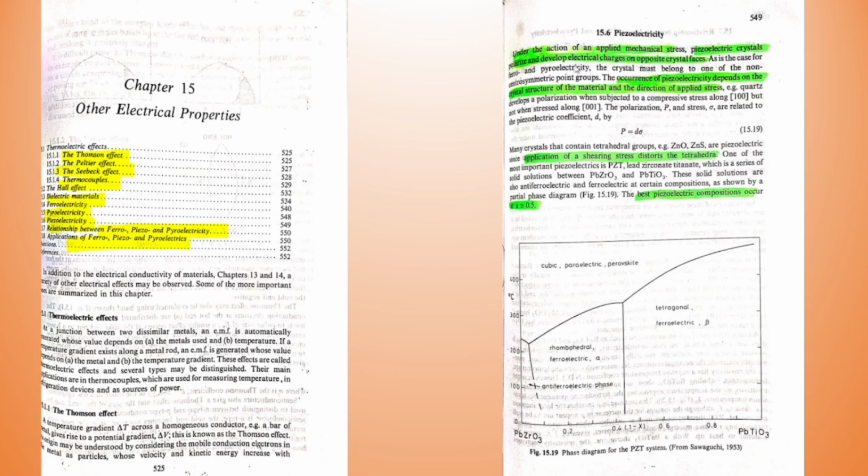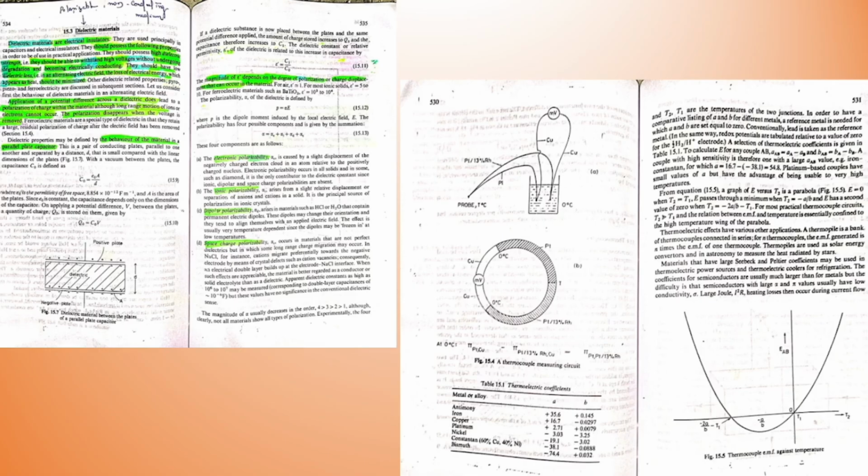I did my research work in piezoelectricity also, because my research work in polyoxometalates comprises piezoelectricity generation. For that purpose, I bought this book from IISc, and you can see the dielectric materials. I have already highlighted certain points here. So this is one of the perfect books for studying the electrical properties of solid state materials.